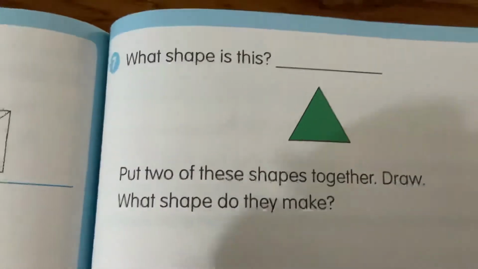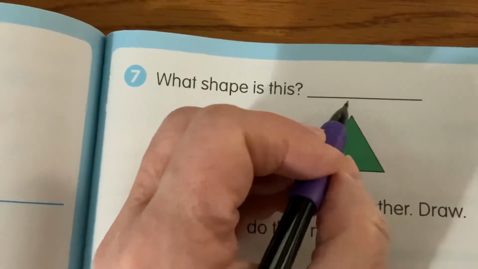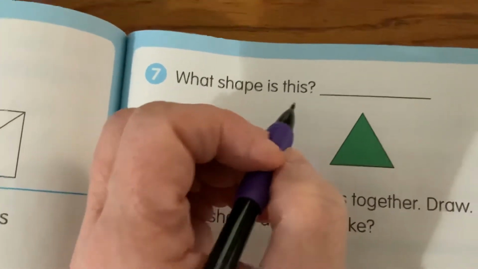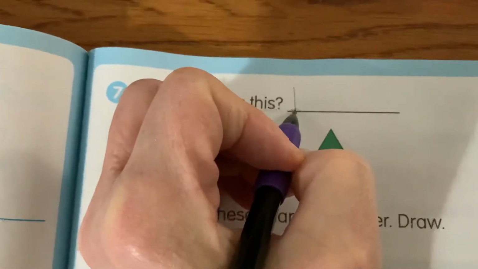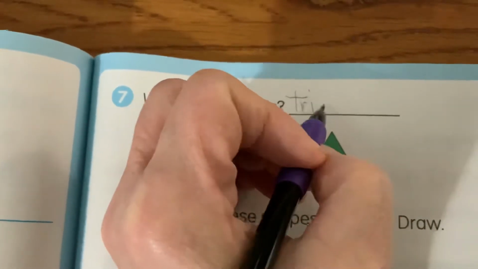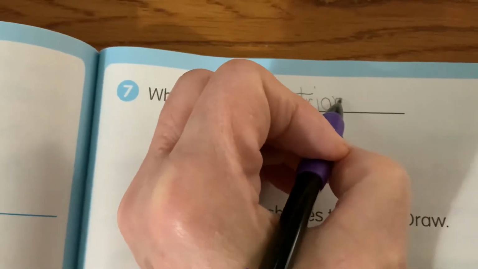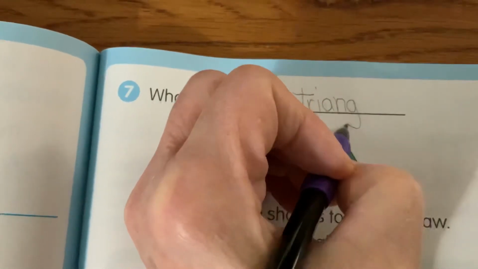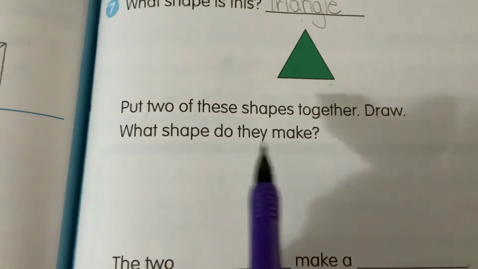Okay, look at this one. What shape is this? Okay, we know it has 1, 2, 3 sides, 1, 2, 3 corners. And those are the attributes of a triangle. So triangle. See how we spell triangle? T-r-i, angle, A-N-G-L-E. Triangle. Okay. It says put 2 of these shapes, the triangle, together and draw what shape they make.